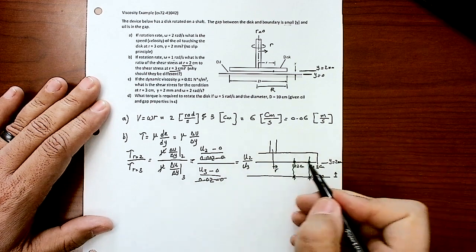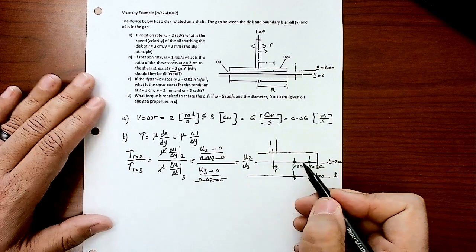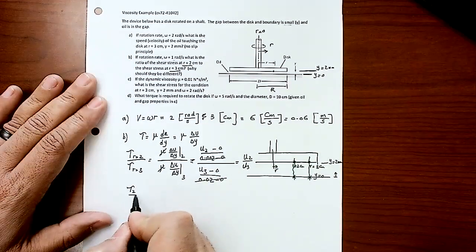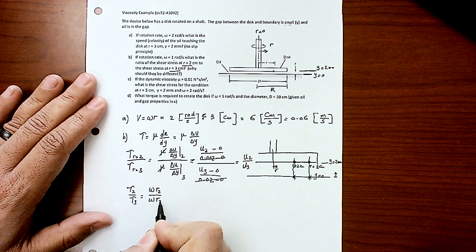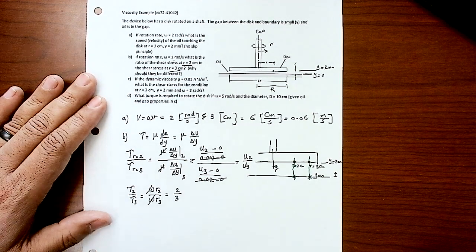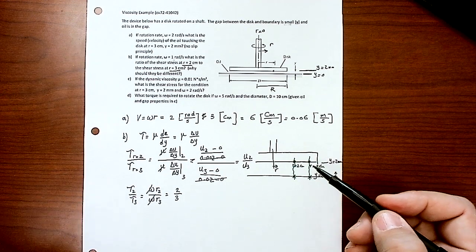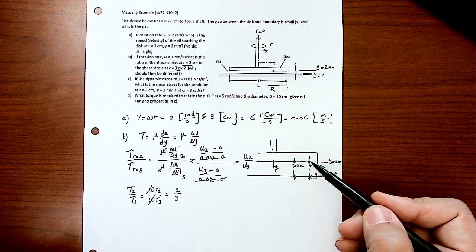The velocity at this point divided by the velocity at this point. And the velocity is different. That's why the shear stress will be different, right? So tau 2 over tau 3 should equal omega r of 0.2 divided by omega r of 0.3. Omega will be canceled out. It's going to be 2 over 3. So the ratio of the shear stress is 2 over 3, right? So the shear stress at point number 2 is 2/3 of the shear stress at point number 3.